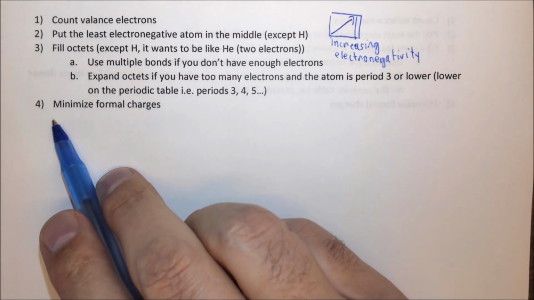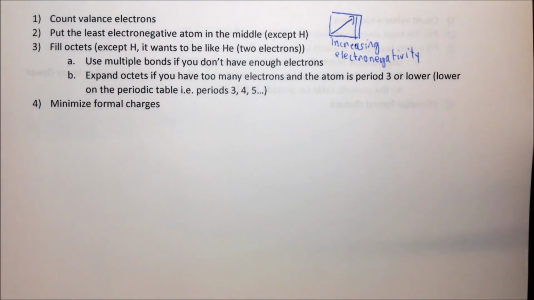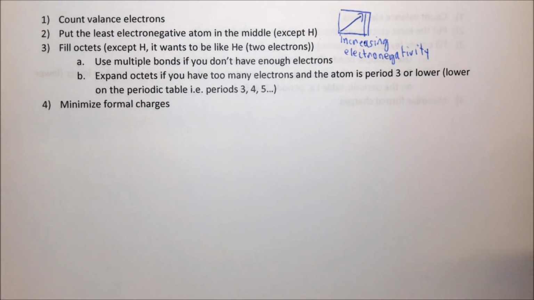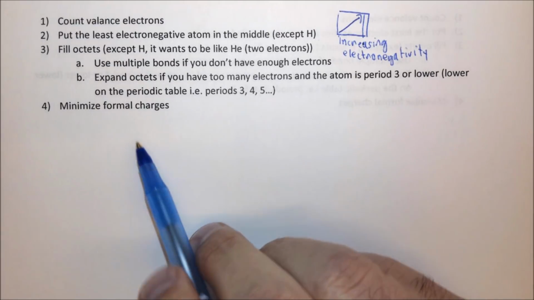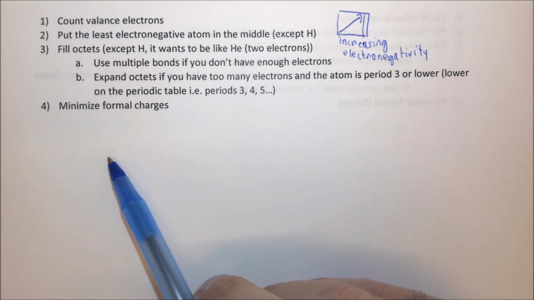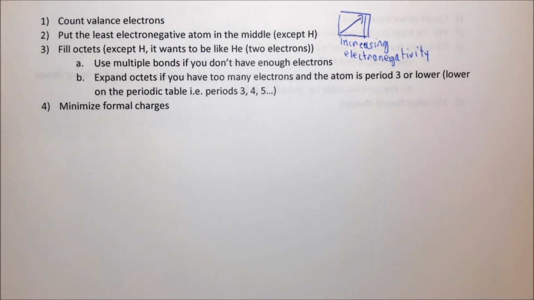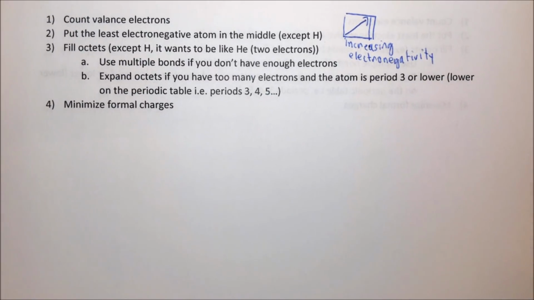And again, we'll explain that when we get to it. And then finally, minimize formal charges. Formal charges are an electron counting system that allows us to know which atoms are charged. So you'll recall that if an atom has more electrons than it wants, it's negatively charged, and if it has less electrons than it wants, it's positively charged. The same rules apply for covalent compounds, and we'll look at that in examples as well. So these are the basic rules that we will use for making Lewis structures.